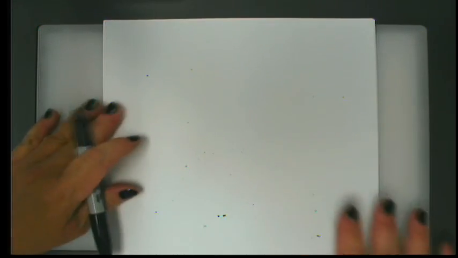Hang on a second. There we go. I have to label that page so I didn't get it mixed up.